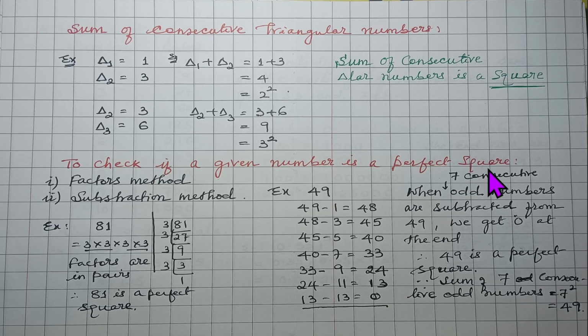Now to check if a given number is a perfect square, there is a very simple method. There are two different methods: the factors method and the subtraction method. In the factors method, we write the prime factors of the given number. If you want to check whether 81 is a perfect square or not, write the prime factors of 81. That means 3 27s are 81, 3 9s are 27, 3 3s are 9, 3 1s are 3. So we have 4 factors here, 3 into 3 into 3 into 3. They are in pairs. Because the factors are in pairs, 81 is 100% a perfect square.